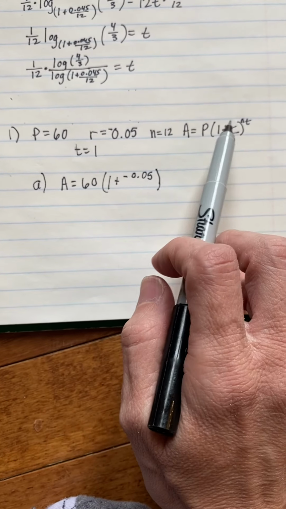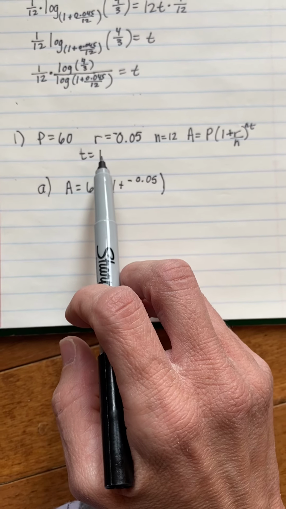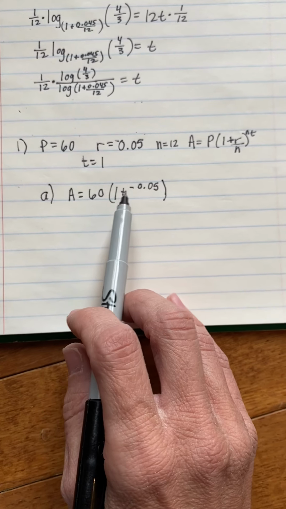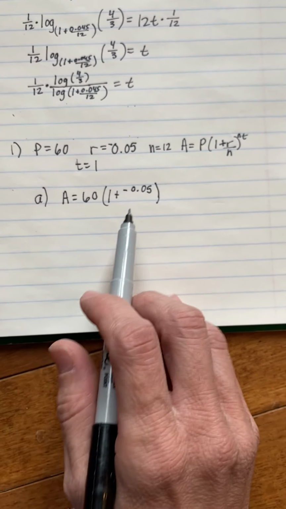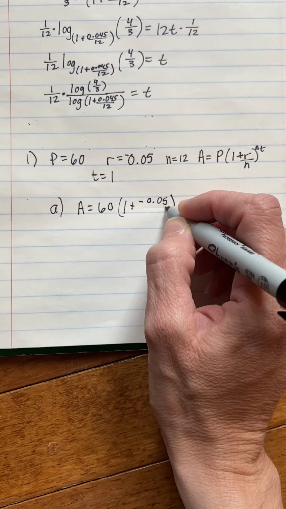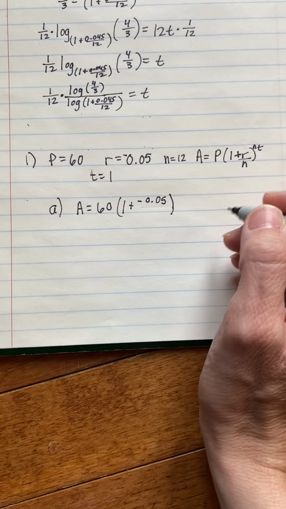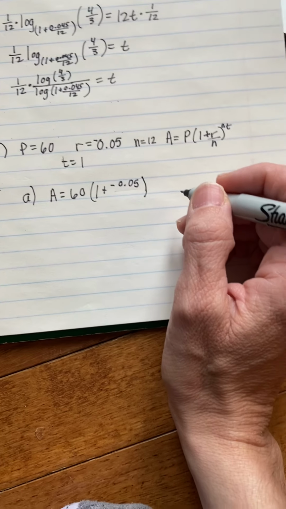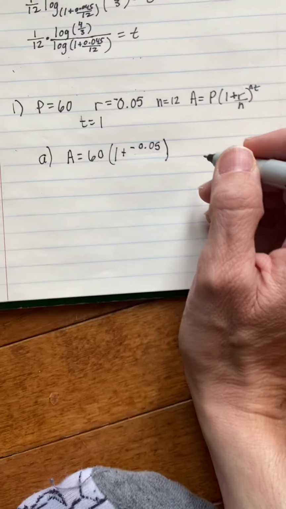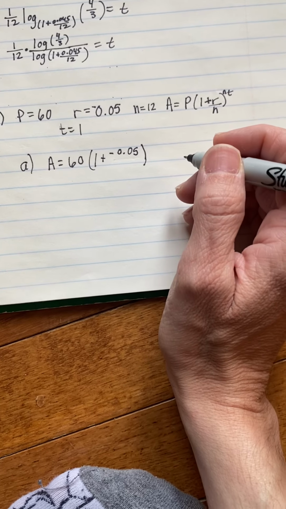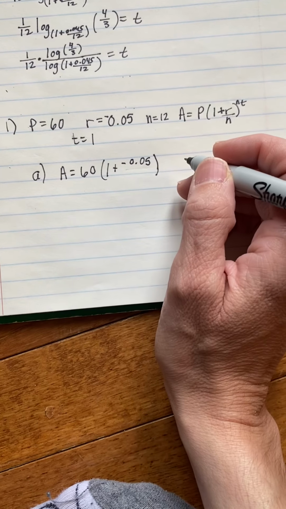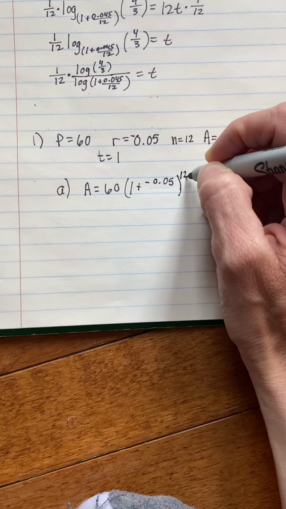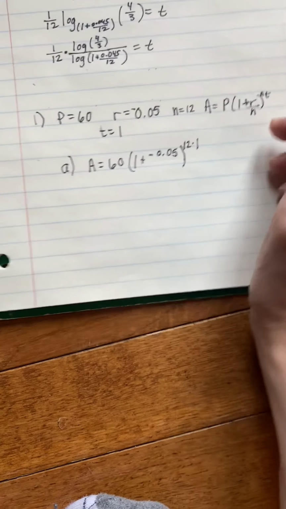Here's our compound interest formula, and they're asking you how much would it be worth in 1 year. So you start plugging things in, initial value of 60, 1 plus negative 0.05. Normally here you would say divide by the number of times per year, but in the problem, if you read it carefully, it tells you that it loses 5% per month. So they've already done that dividing for you, so you don't need to divide it by anything there. And so then nt power, 12 times a year for 1 year.